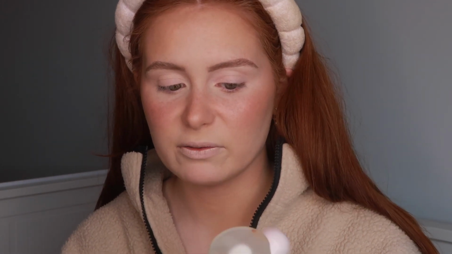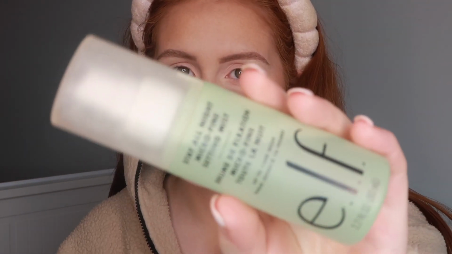It's the e.l.f. Cosmetics Stay All Night Microfine Setting Mist. So this one is a long-lasting setting spray. As it says on the tub, it's going to make your makeup last all night. This claims up to 16 hours of wear. Whether that works, I don't know.